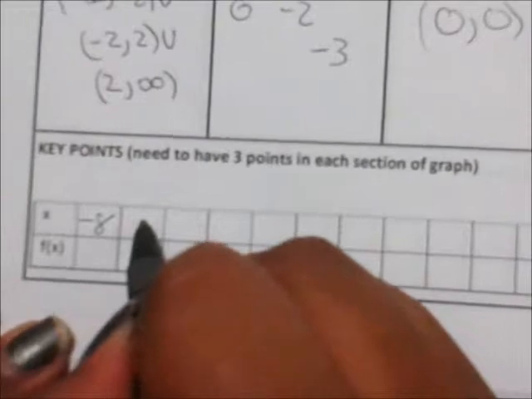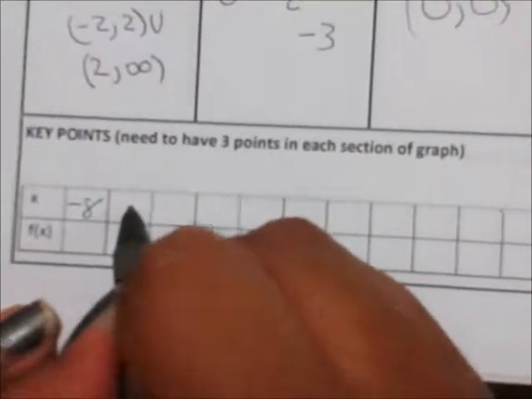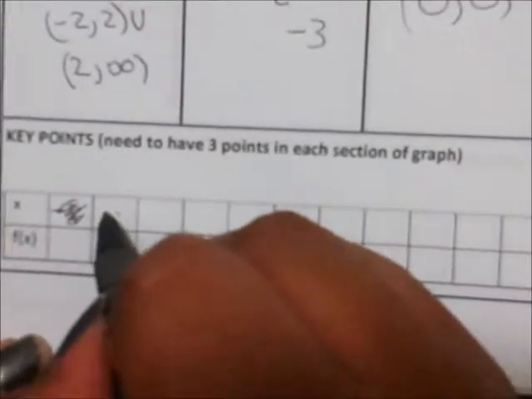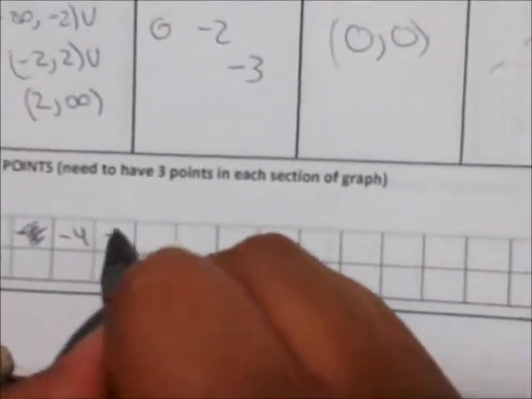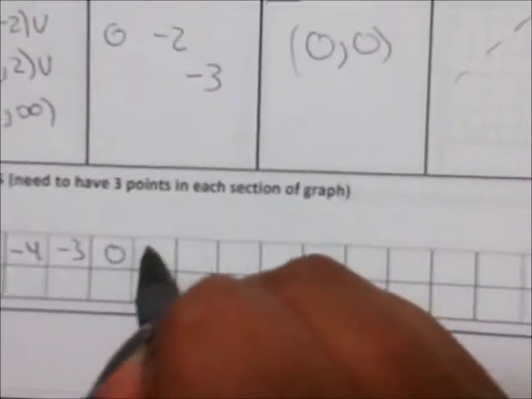Okay, so now we're going to go down here where we'll have to look for our points. So I'm going to get negative 8. And then, wait, did I put this? Oh, did I do this wrong? Oh, sorry. I'm going to do negative 4, negative 3, 0, and 4. And then, since there's 2 of them, for the top one, we're going to do 3, 4, 7, and 12.